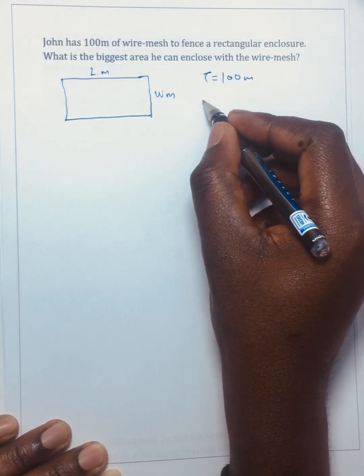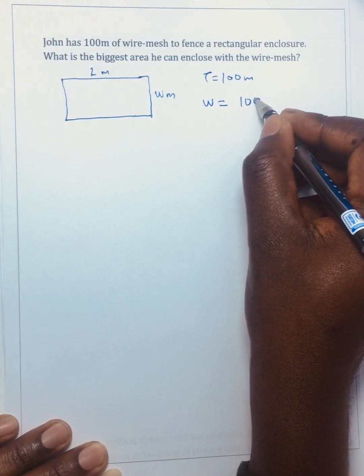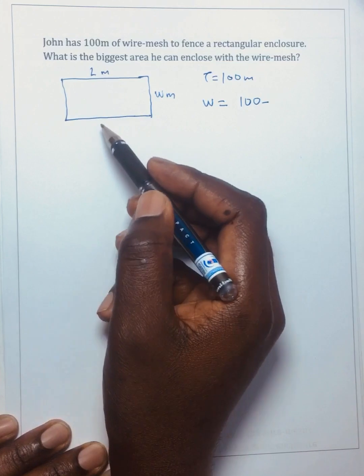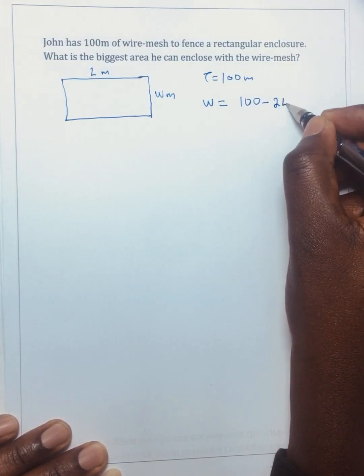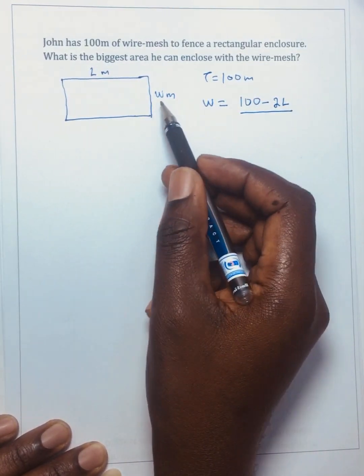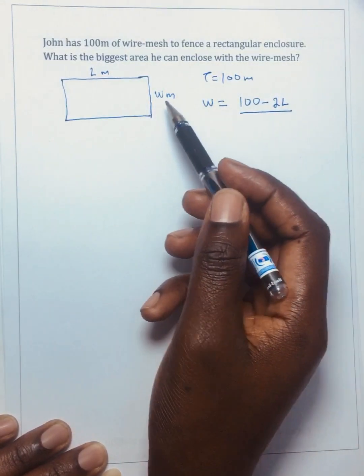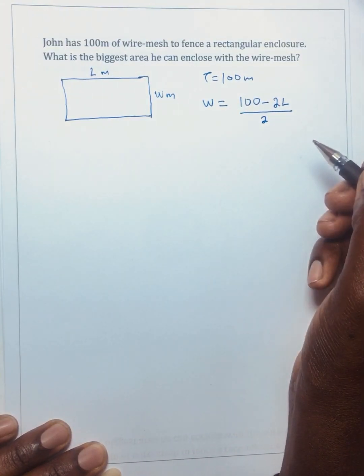So the width will be the same as the total length minus 2 of the lengths. So minus 2L, and because we're just considering one width, we divide that by 2, because when you take away 2 lengths, that and that, you're going to be left with 2 widths, that and that. So we divide that by 2.